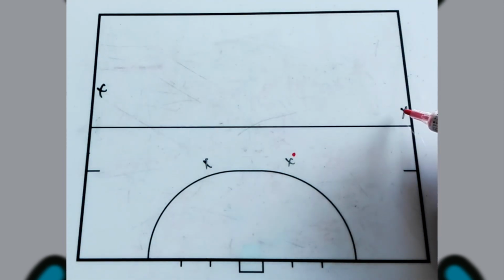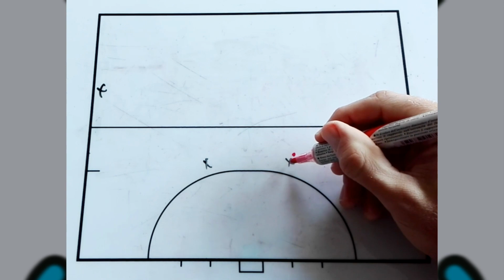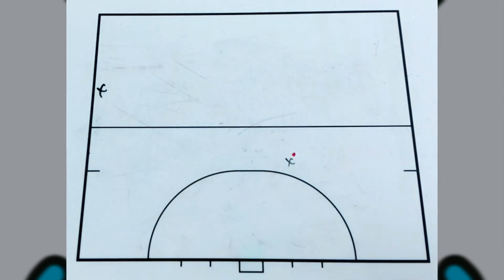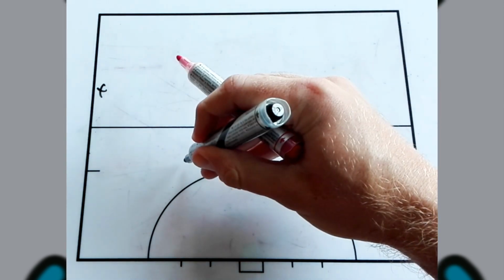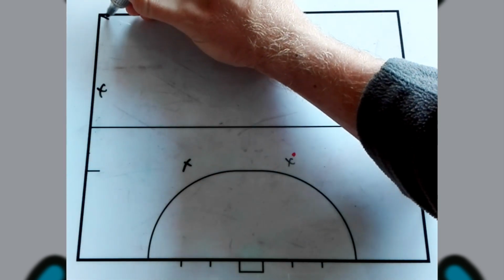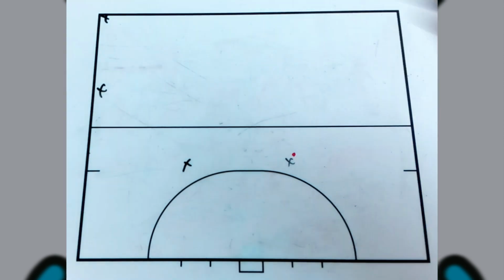One of the transfers can be if this outside back moves to this center back, this center back will move across to more or less here, and then this center back will move to the outside back, and the outside back will be there.